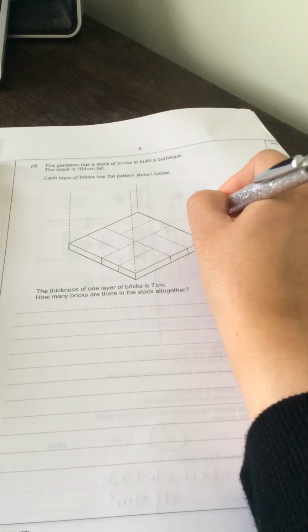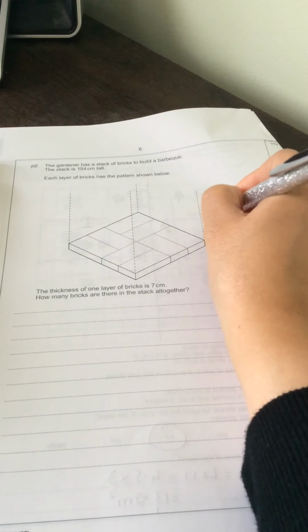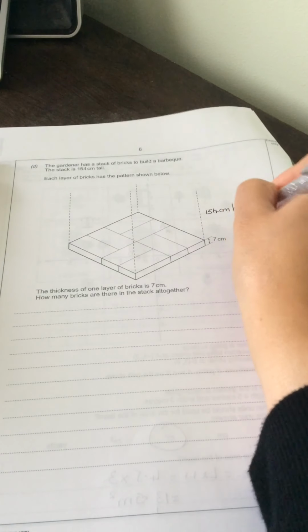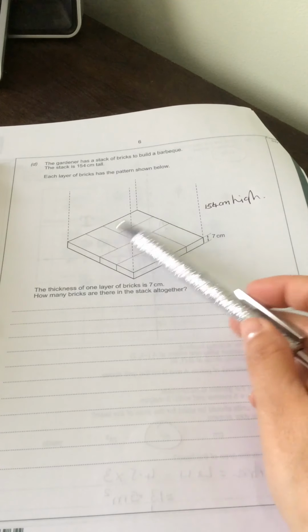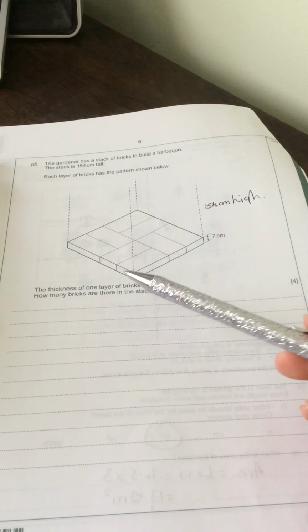D. That's quite a long question. The gardener has a stack of bricks to build a barbecue, and the stack is going to be 154 centimetres high. Each layer of bricks has this pattern shown, so this is what they're going to put in each layer. The thickness of one brick is 7 centimetres. How many bricks are there stacked all together?